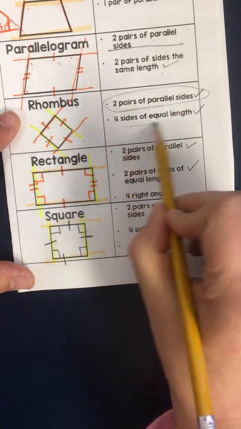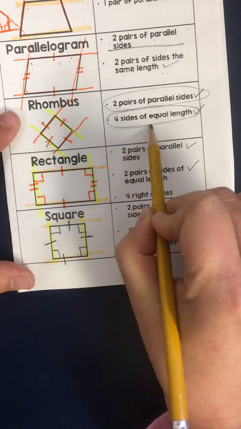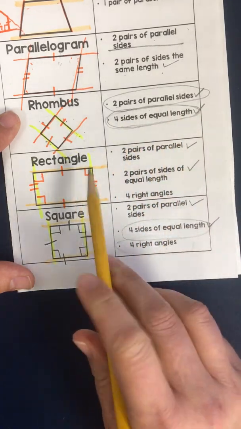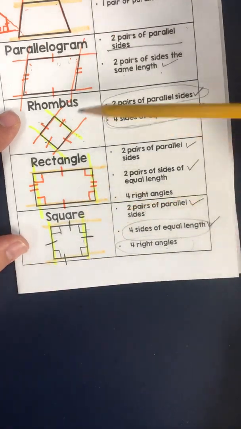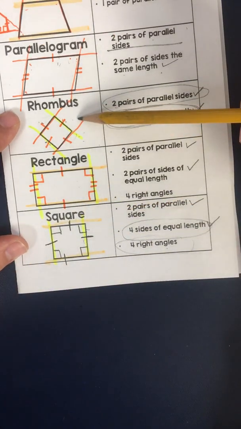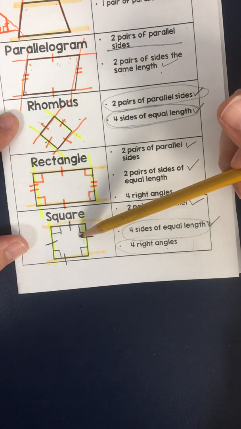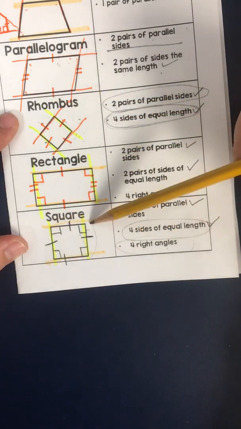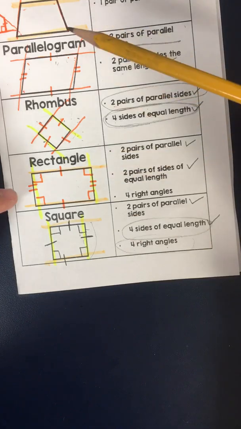It has opposite sides equal, but it has something special. All four sides are equal. What else has all four sides equal? A square. So a square is a rhombus. But I want you to think, not all rhombuses are squares, because a rhombus can have acute and obtuse angles, and squares have to have 90-degree angles.